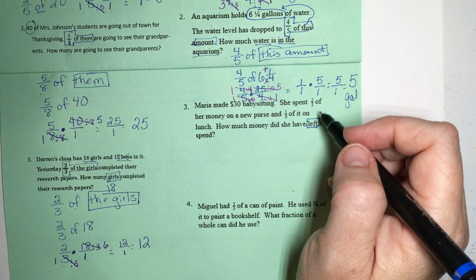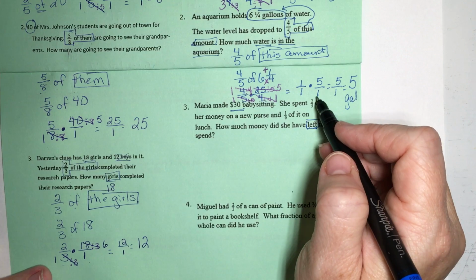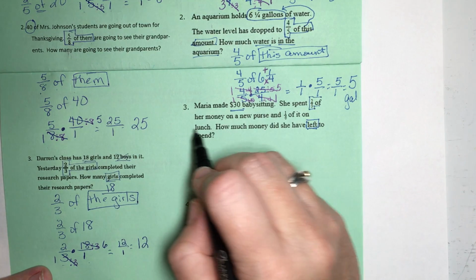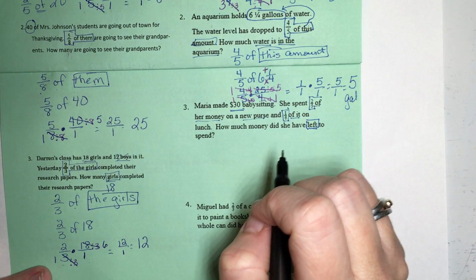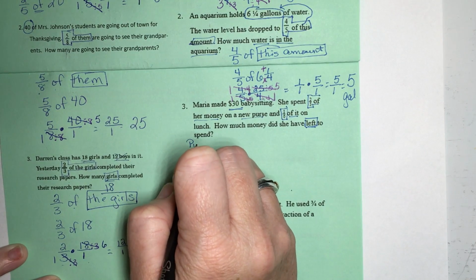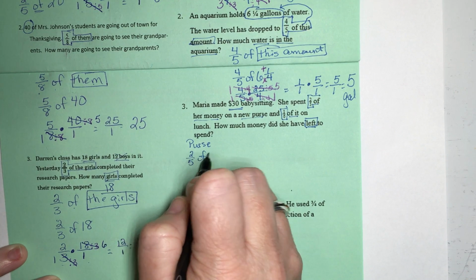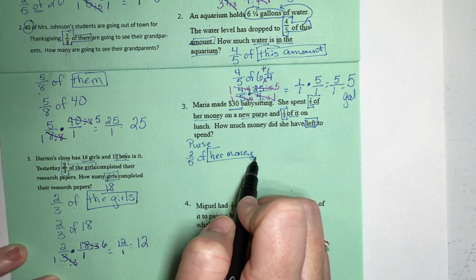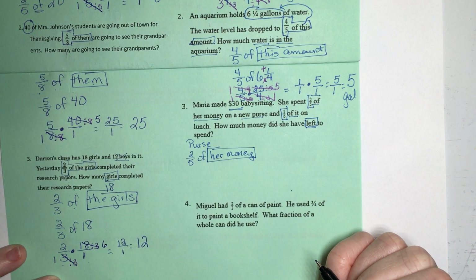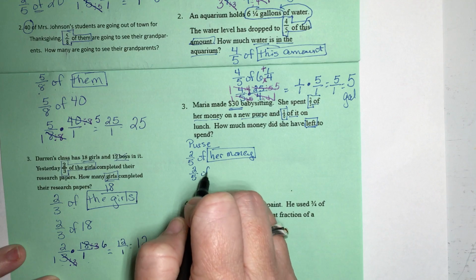Okay, so she had 30 to start. She spent 2/5 of her money on the purse, and 1/6 of her money on lunch. Okay, so let's think about the purse first. So she spent 2/5 of her money. Can I replace her money with a number? Do I know how much money she had? Yeah, she had $30. So we're going to say 2/5 of 30.